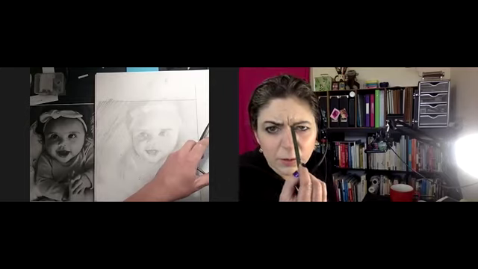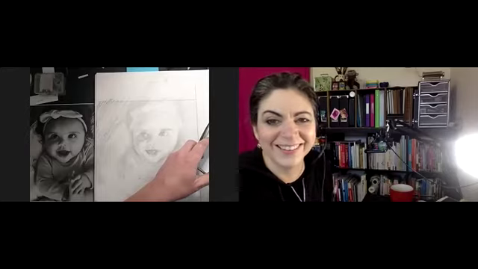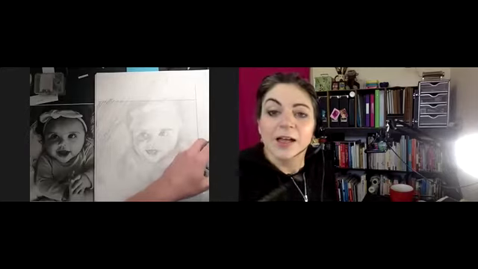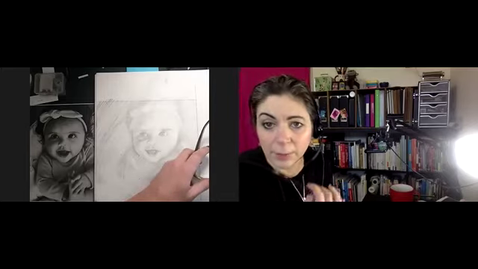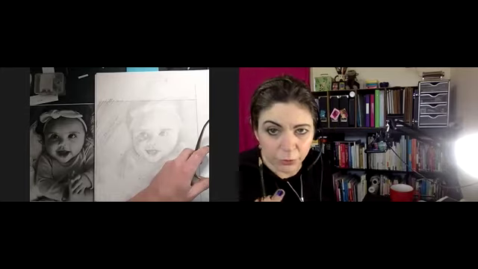So, quick transition, slower transition. Anyway, so we've got this pattern of highlight to general light, to core of shadow, to reflected light. And how quickly those happen will give you form.